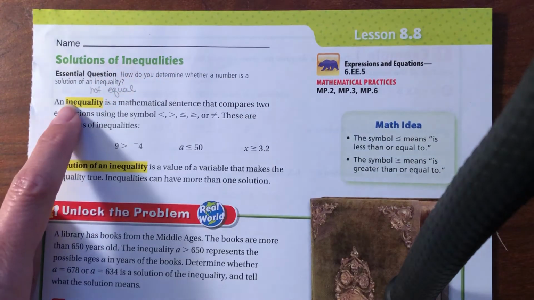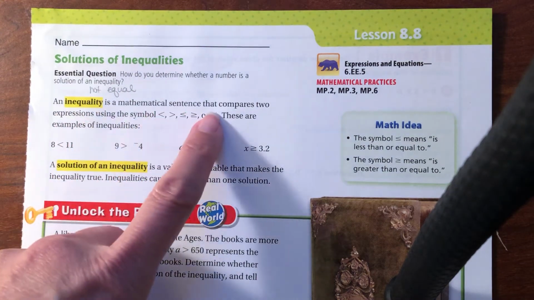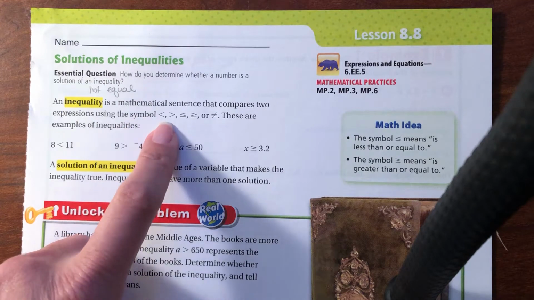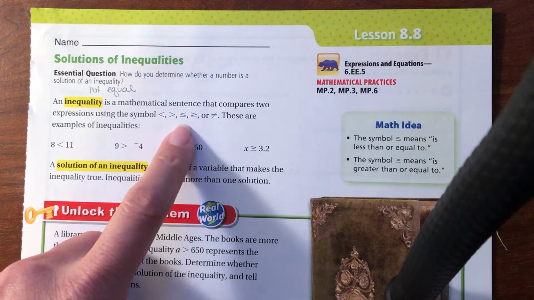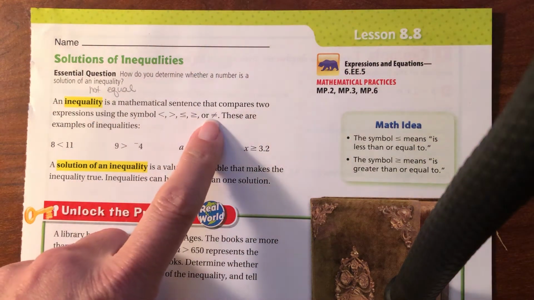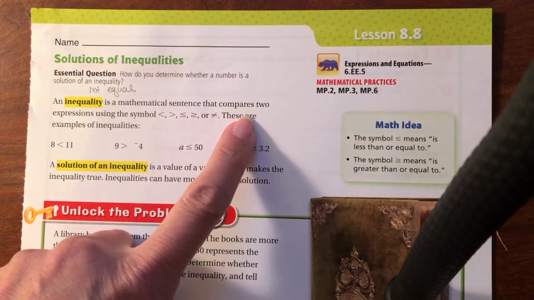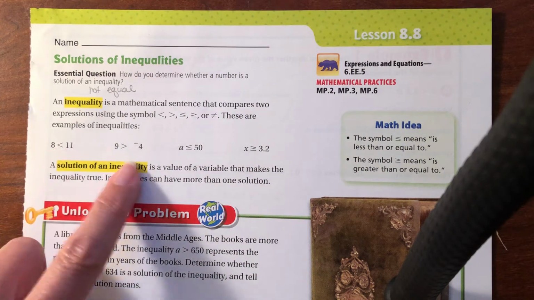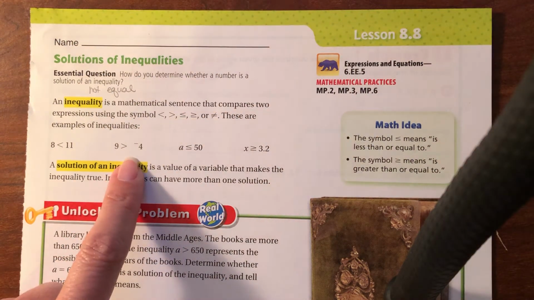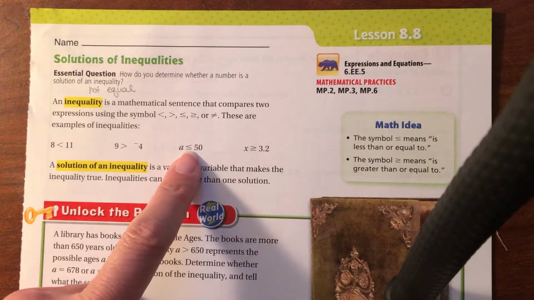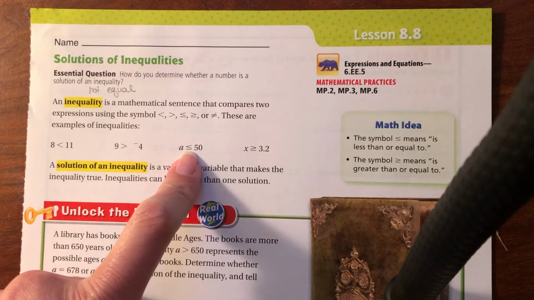equal. An inequality is a mathematical sentence that compares two expressions using the symbols less than, greater than, less than or equal to, greater than or equal to, or not equal to. These are some examples of inequalities. So 8 is less than 11, 9 is greater than -4, this variable is less than or equal to 50.